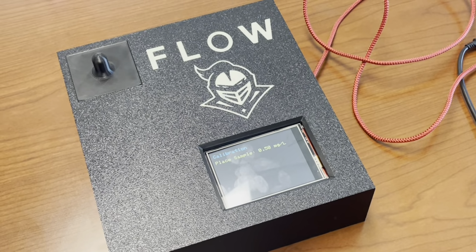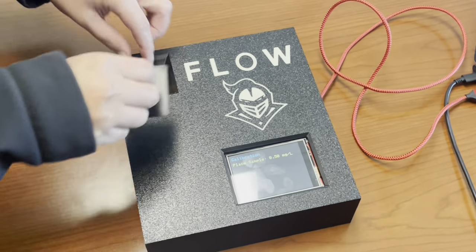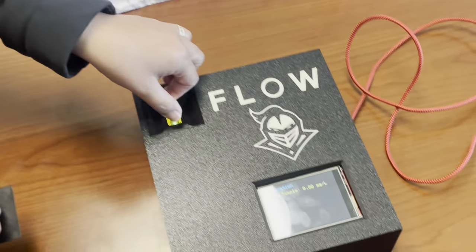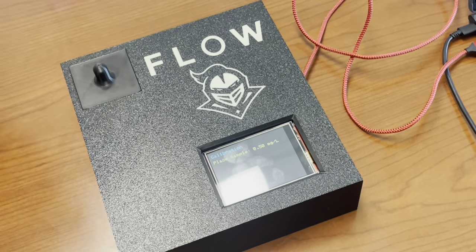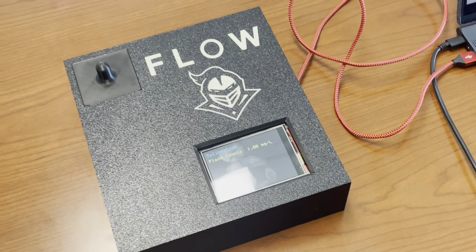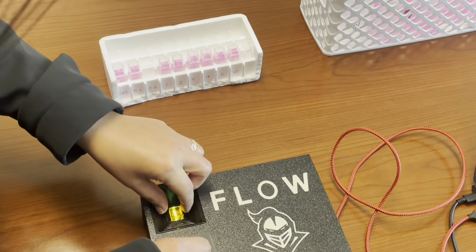Okay, now we're going to do 0.5. Okay, now we're going to go to the 1 milligram per liter sample of our cuvette.